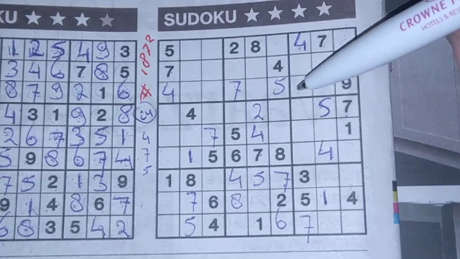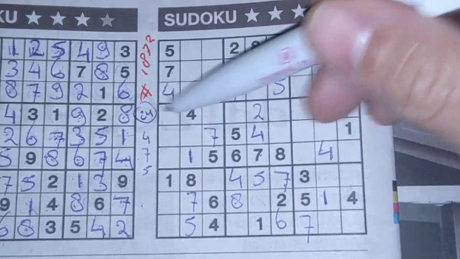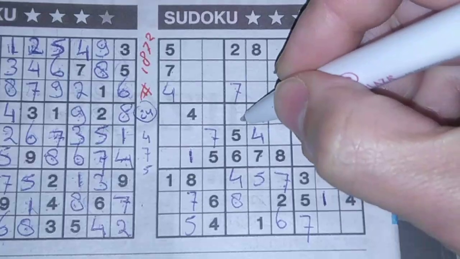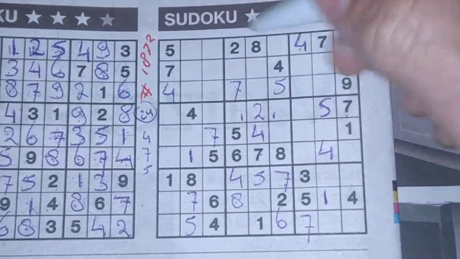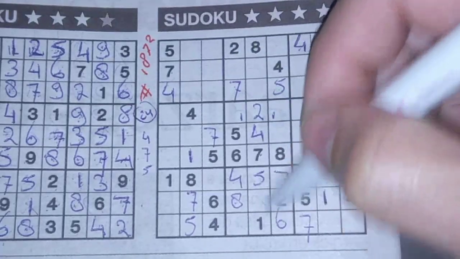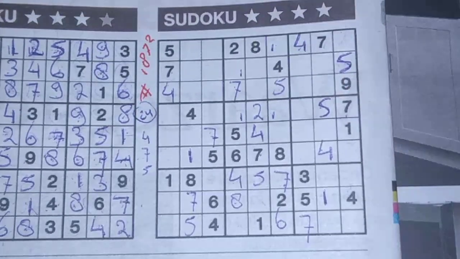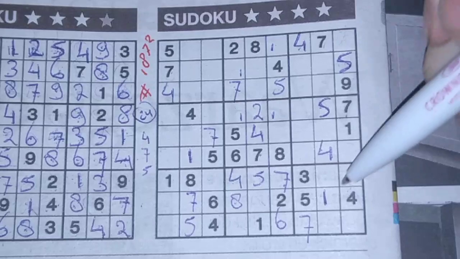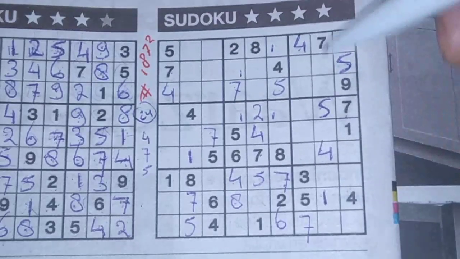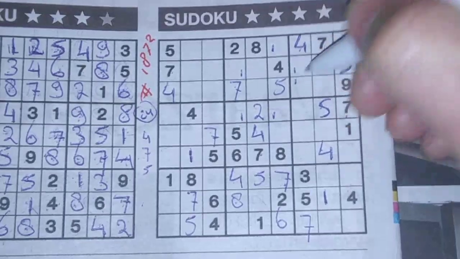Let me see. We have 1 here in this row, 1 in the middle rows and a row above. Only 2 places for the 1, here or there. In this big square, one of the missing numbers is a 1. We see here 1, so no 1 in those 2 boxes. So the 1 could be here or there. 1 in this column, 1 in the column next. So in that column, the only 2 places for the 1 could be here, could be there.